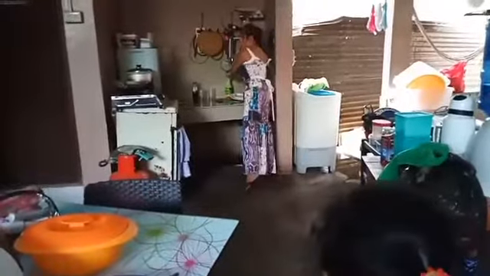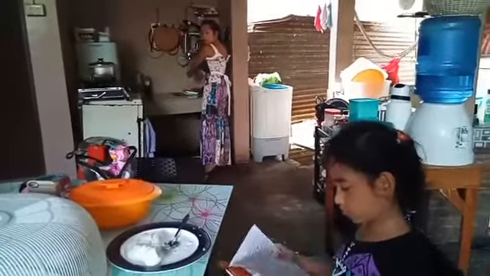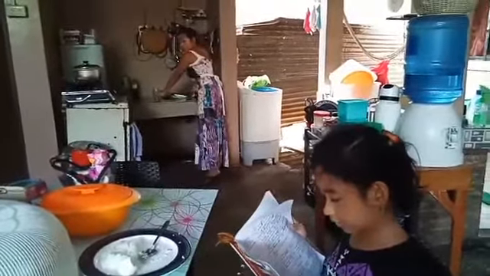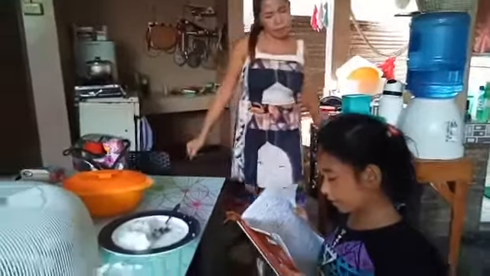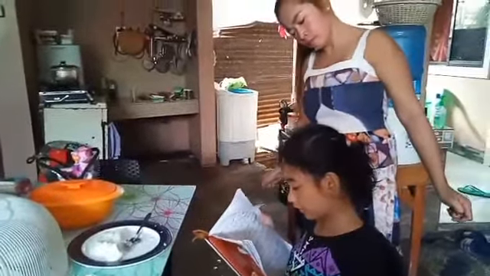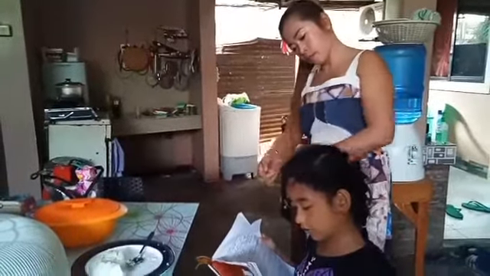Mommy, can you help me answering my module? Sure, anak. After washing this plate, I will help you. Can you read the instruction out loud? Okay. You read it slowly and loud. Underline the mass noun and encircle the things that are count nouns in the sentence.